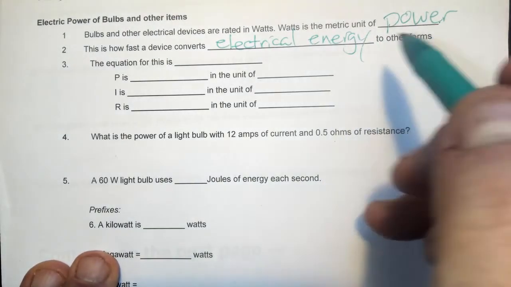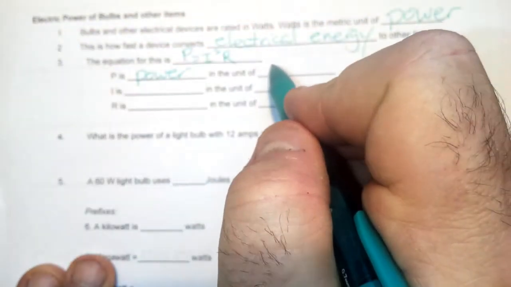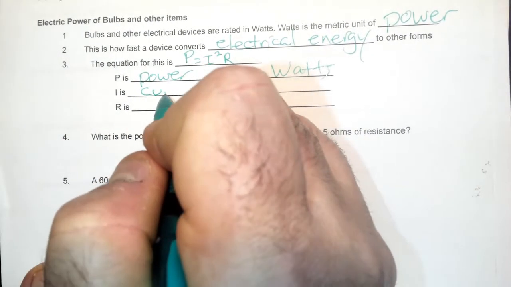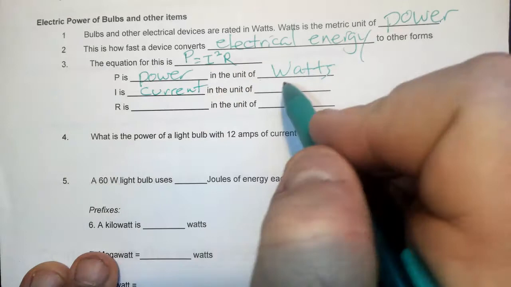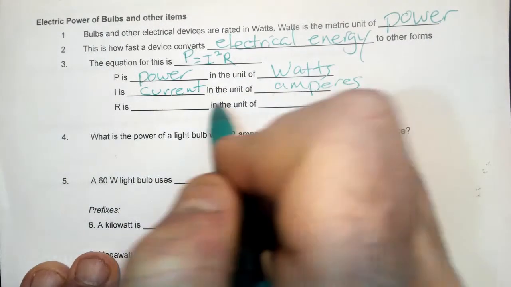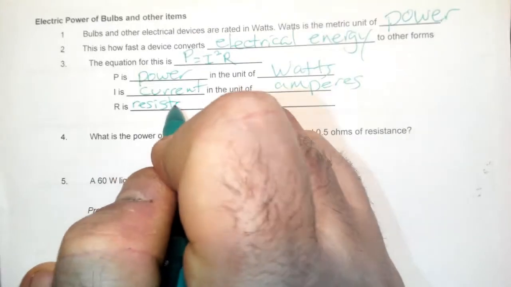The equation for this is P equals I squared R. P is the power, and that's going to be in the unit of watts. I is the current. That's in the unit of amps or amperes. R is the resistance in ohms.